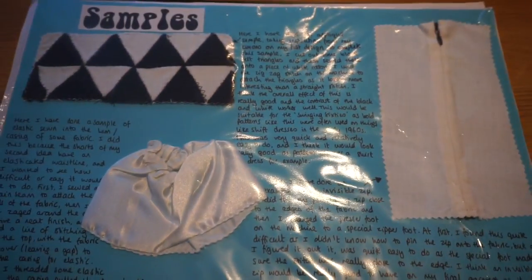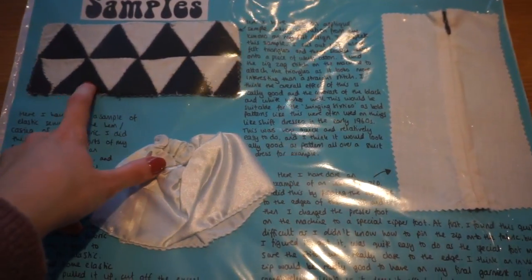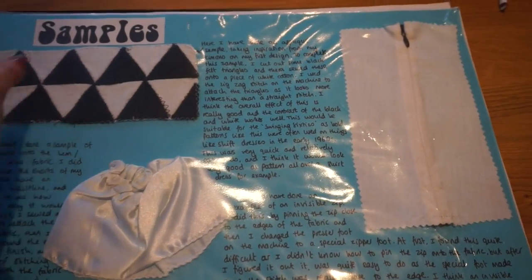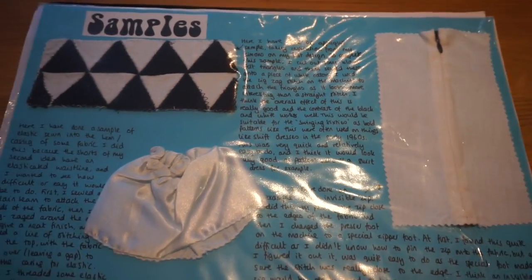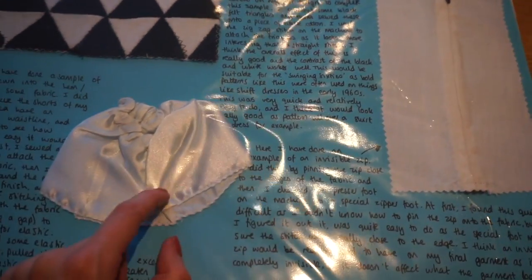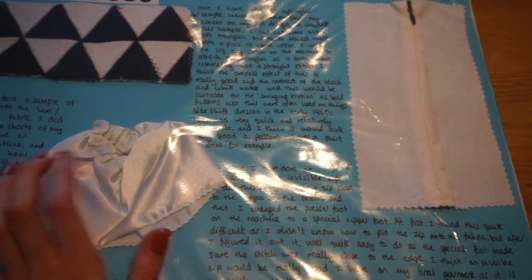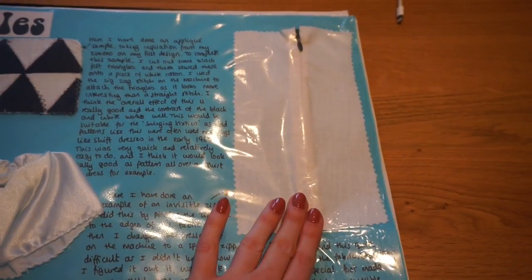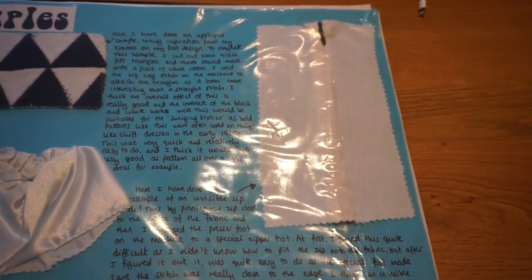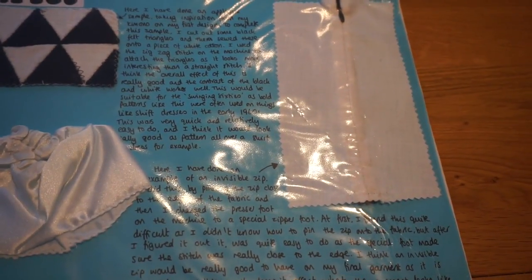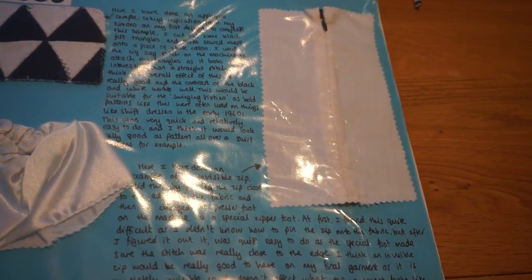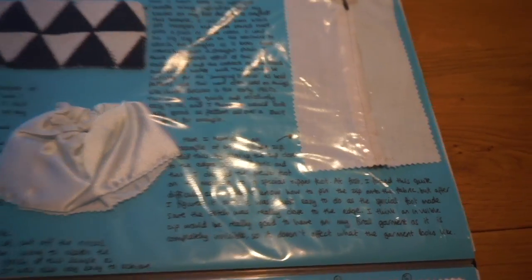Then I did some more fabric samples. So this is taking one of the patterns that was really popular in the 60s with the triangles and just sewing them together. This is some more gathering. This is like a simple version of gathering. And then this is how to sew in an invisible zip. This was so difficult to do, but I did end up using one in my final piece. Yeah, so it's definitely good to practice it.